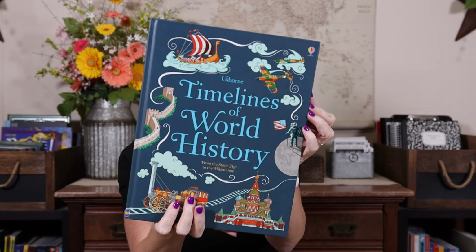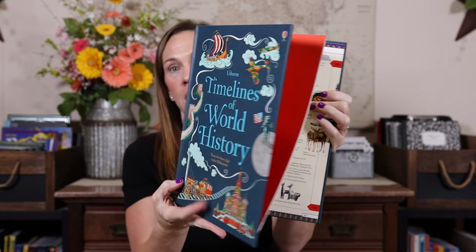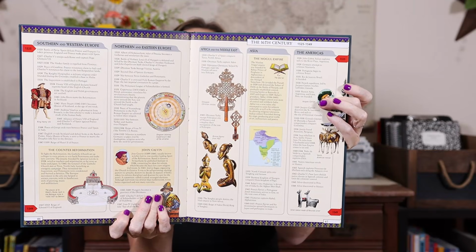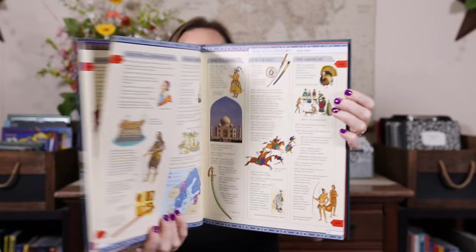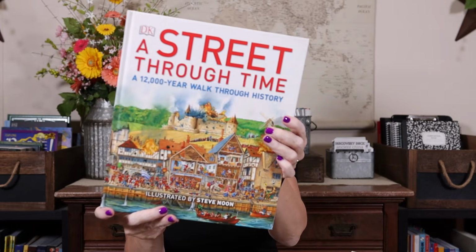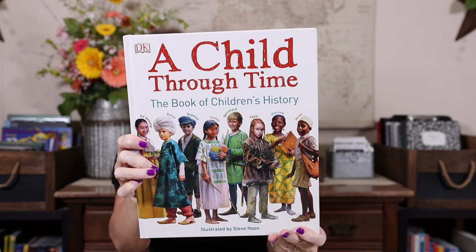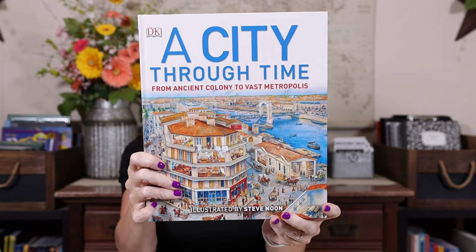We also have timelines of world history as far as a reference book, and I really like this. The different timelines and the way it kind of goes through everything. It's from the Stone Age to the Millennium. And then this series is one that I've always really liked. So we have a street through time, a child through time, and a city through time.